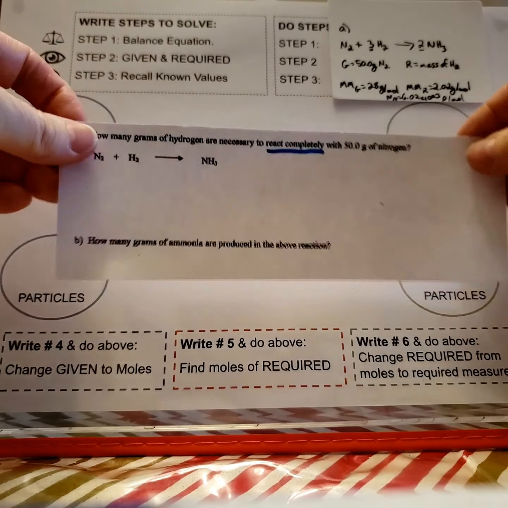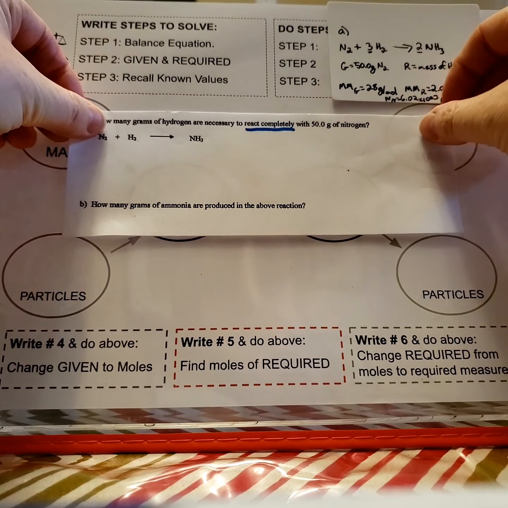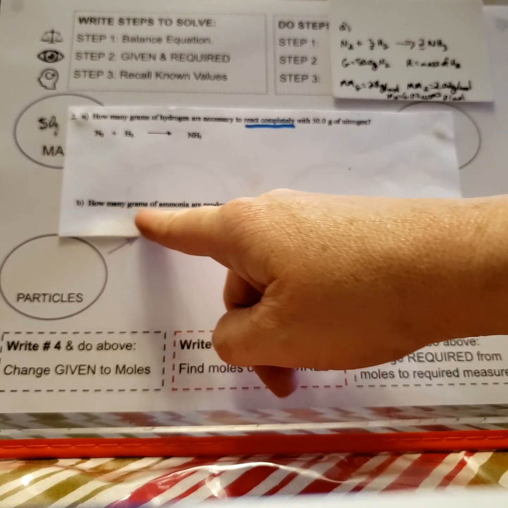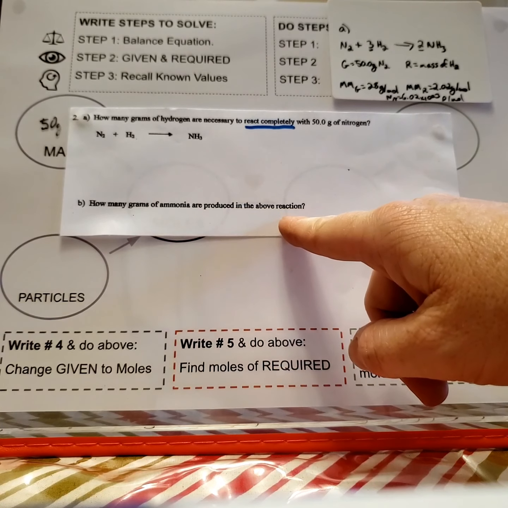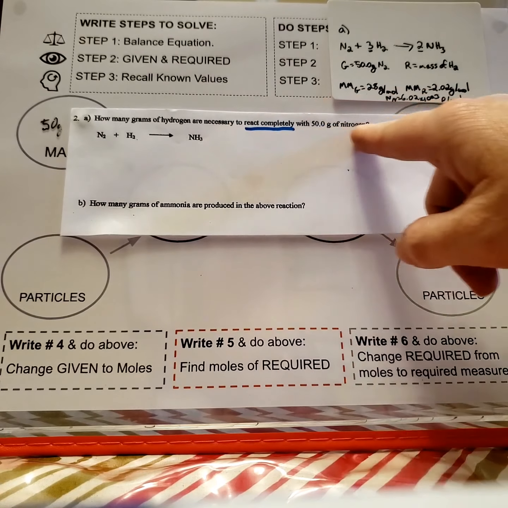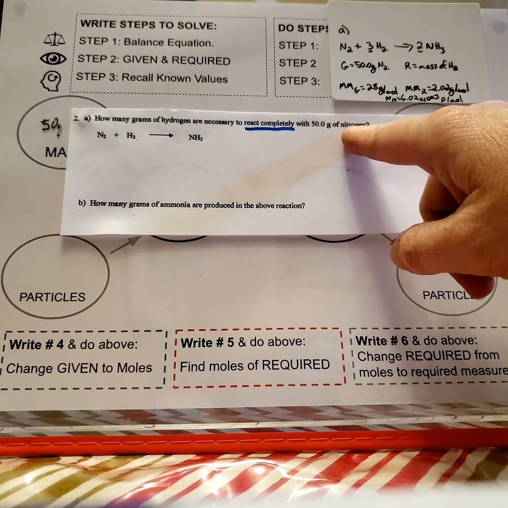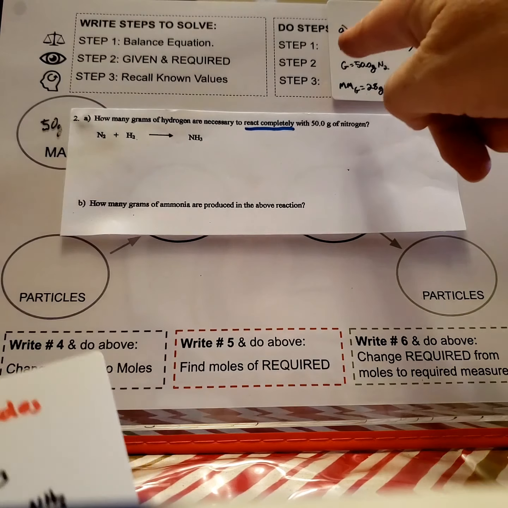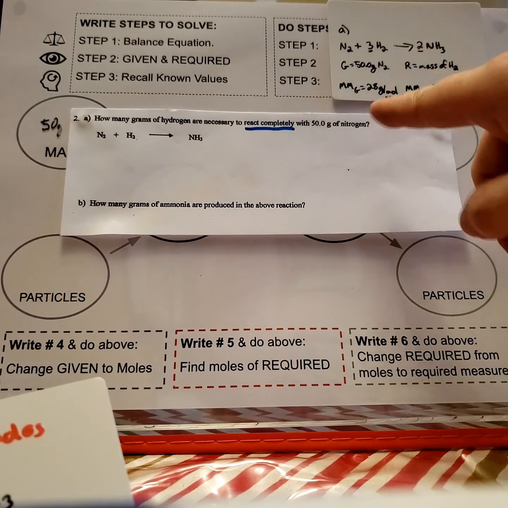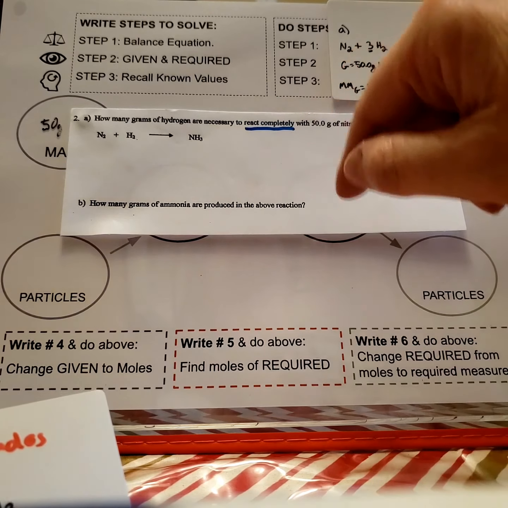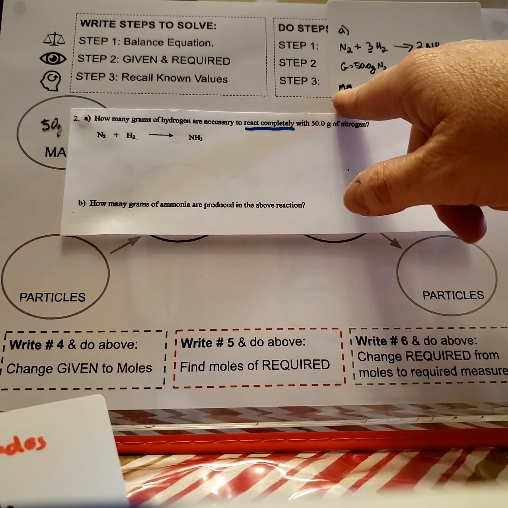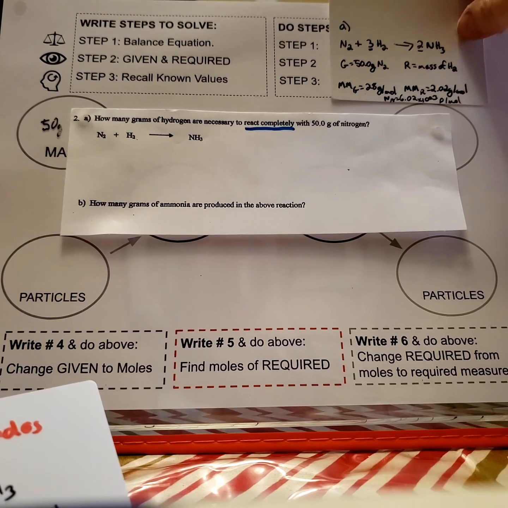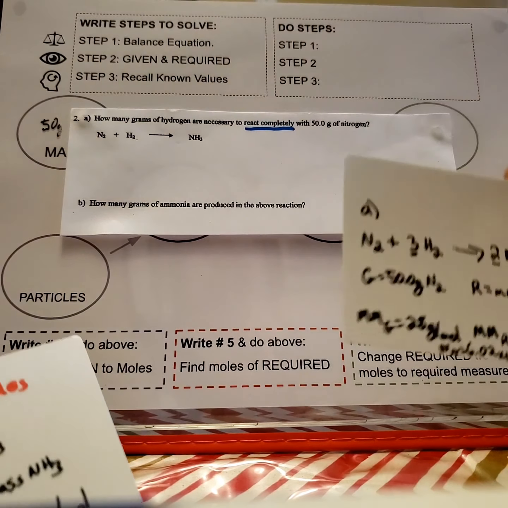It had a part B, and we just ignored part B until we were done with part A. So part B asks how many grams of ammonia are produced in the above reaction. So we're going to use that same given value of 50 grams. In this case, our balanced chemical equation stays the same. The given of 50 grams of nitrogen and its molar mass that we can recall stay the same. The only thing that's changed is what they are requiring.